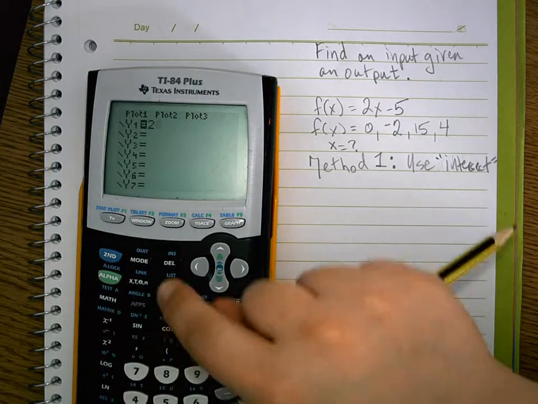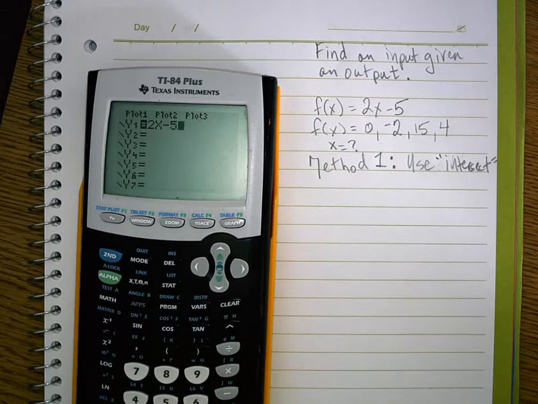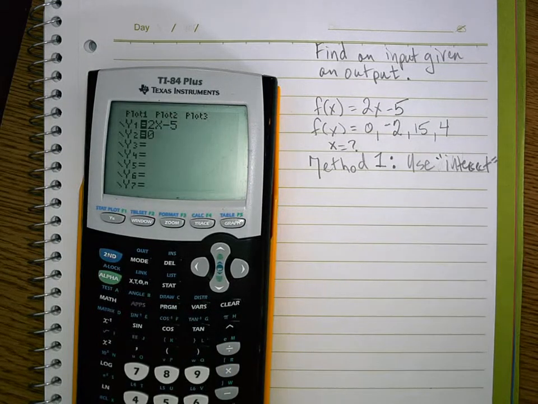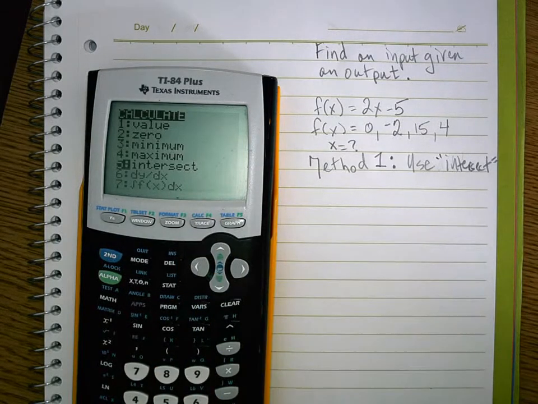We're going to say 2x, we're going to use this button, x minus 5. That's our function. Now, we want to use the intersect function on the calculator, which means the calculator is going to graph two functions, then find the intersection of them. So, I'm going to say that my other function is the horizontal line y equals 0, which in this case is the x-axis. So we're going to go to the intersect feature, which is second, trace, which is calc, and go down to intersect.